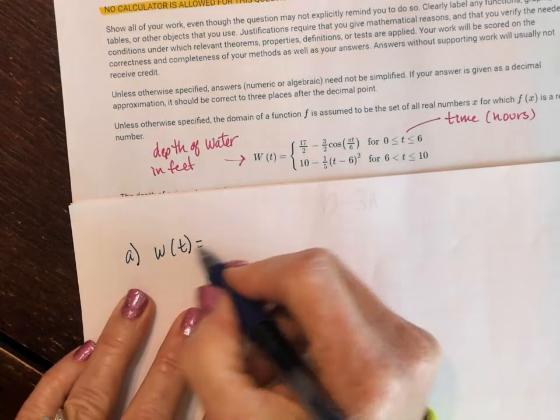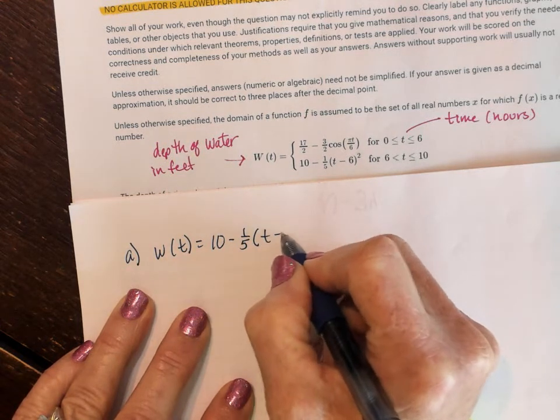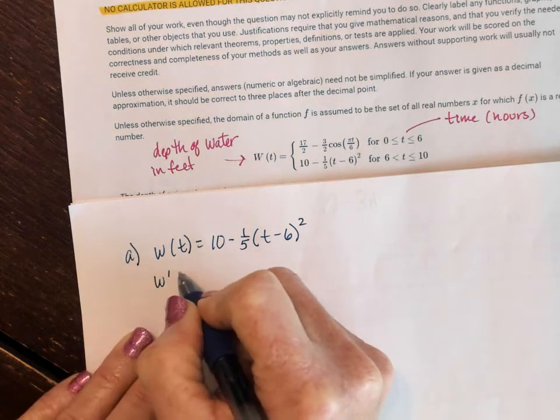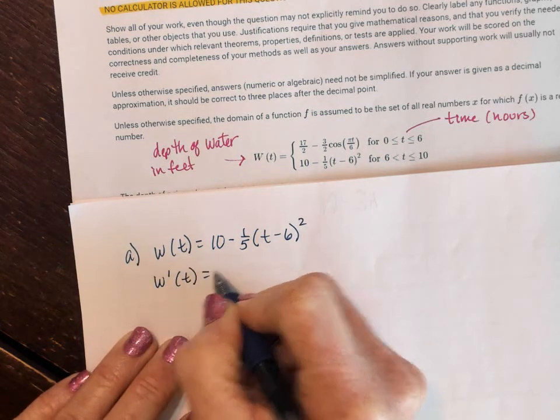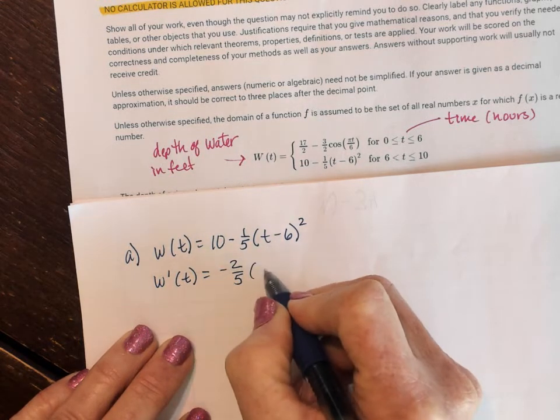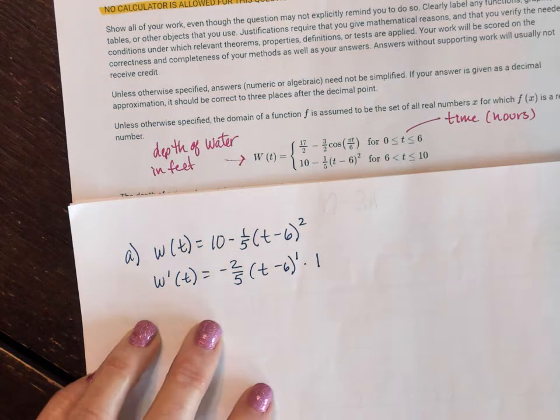So W for this part is 10 minus 1/5 of (t minus 6) squared. When we find that derivative, W prime, the derivative of 10 is gone, this 2 comes down, so negative 2/5 times (t minus 6) to the first, and then times the derivative of the inside.